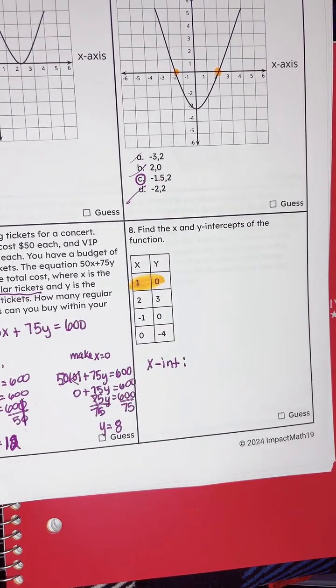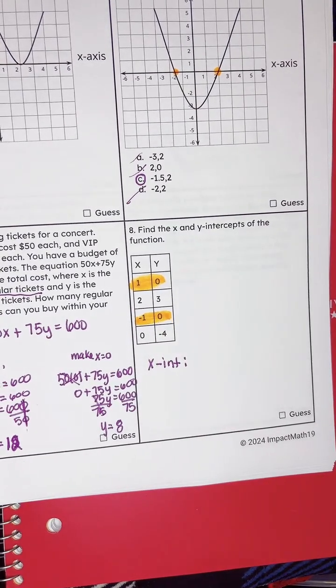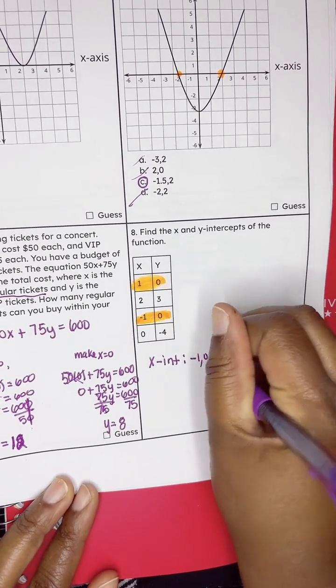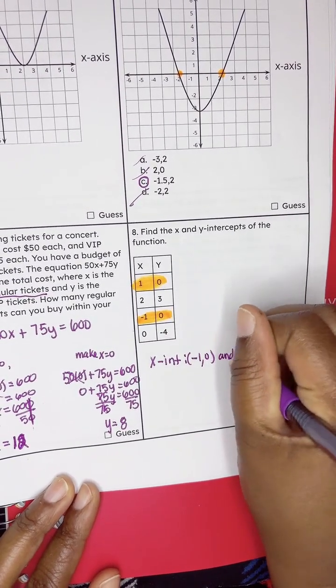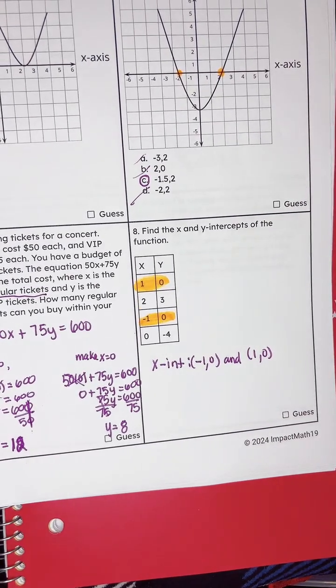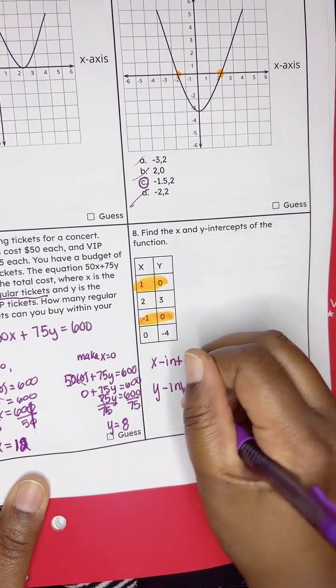But hold up, hold up. That's an x-intercept too. So negative 1, 0, and 1, 0. What is the y-intercept?